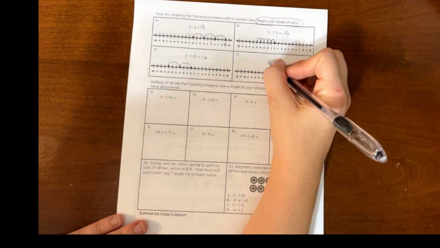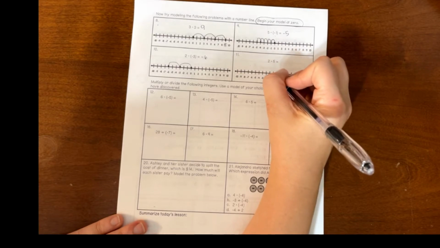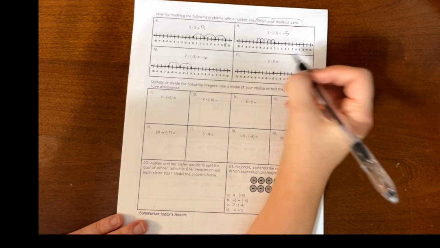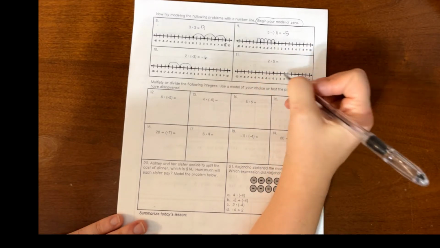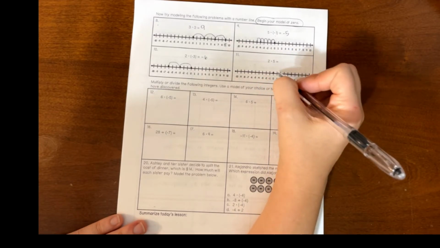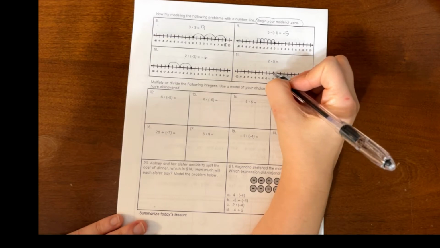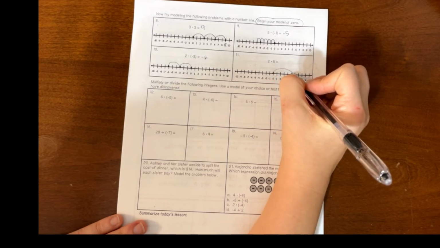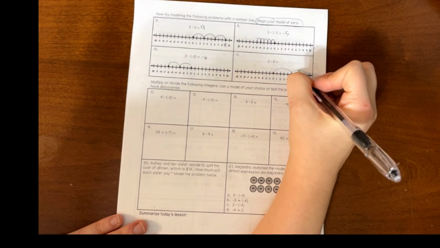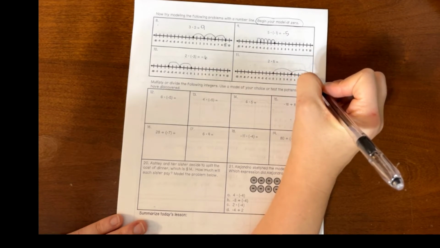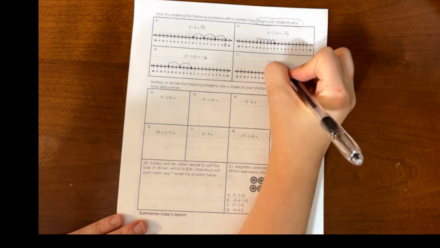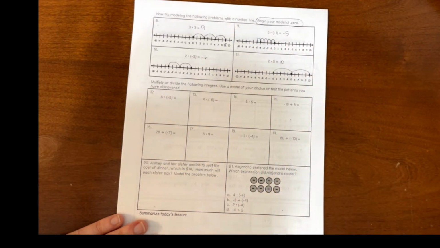So number 11 tells us 2 times 5. That means I'm going to be skip counting by 5, and I'm going to be doing that 2 times. Now I don't have any negatives, so this is all going to be to the right of 0. So if I skip count by 5, I go from 0 to 5, and then I go 5 more, and I get 10. So 2 times 5 equals 10.